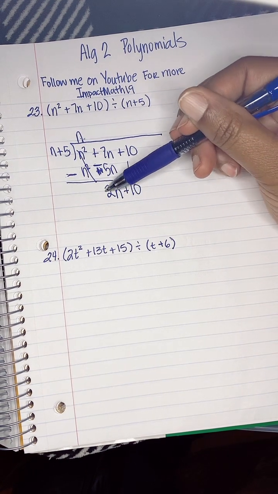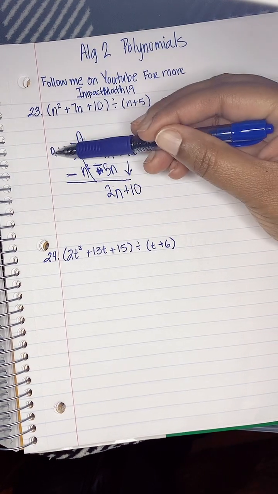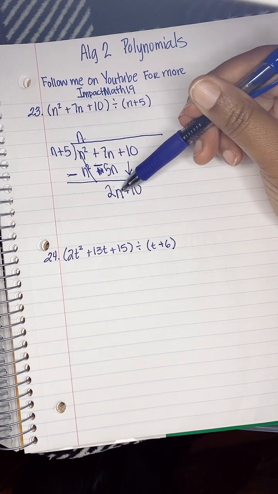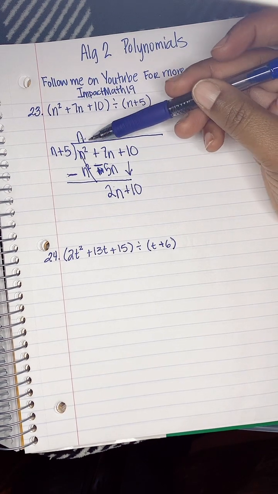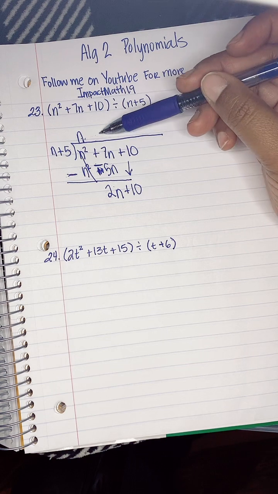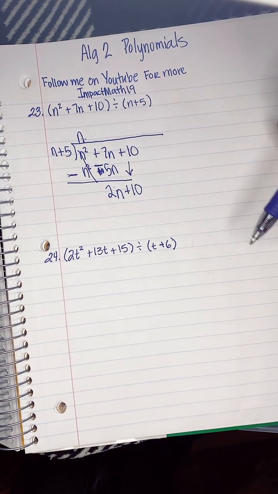Now I'm only looking here. I'm trying to make this n look like this. Can somebody tell me what we have to multiply by up here to make it look like this?